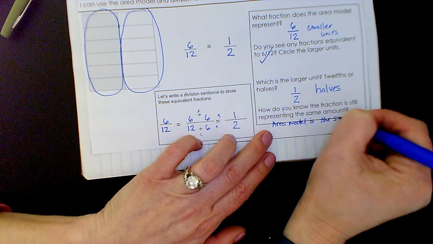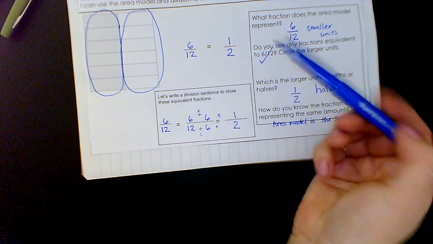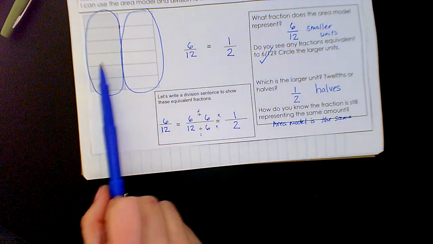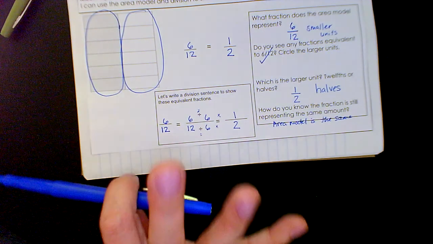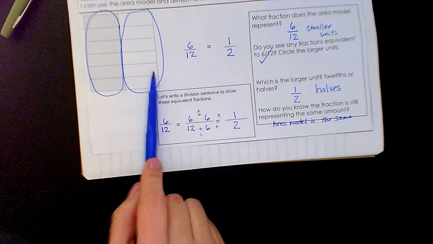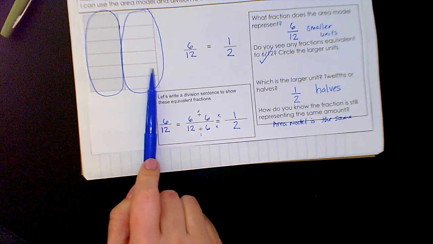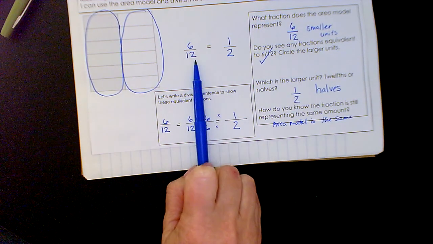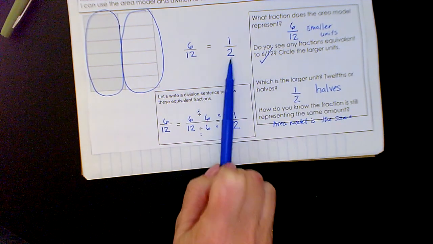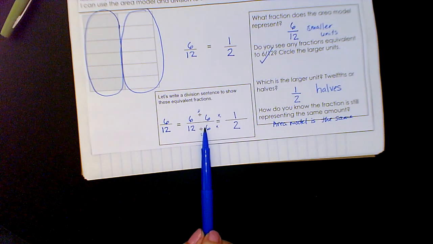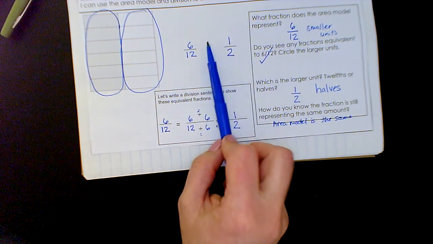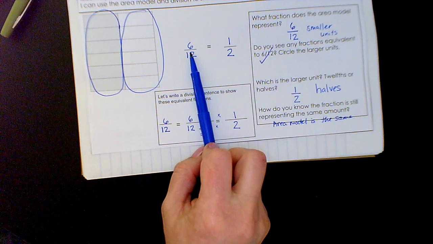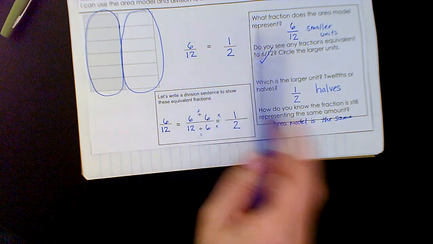I didn't change the parts or the shaded part. That stayed exactly the same. All I did was circle the larger units. When I want to go from a smaller unit to a larger unit, I'm going to divide. If I want to go from a larger unit to smaller units, I'm going to multiply.